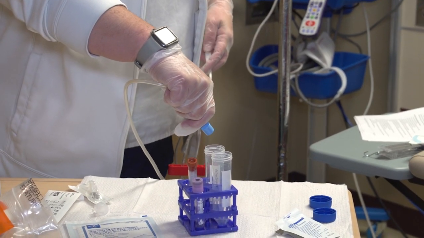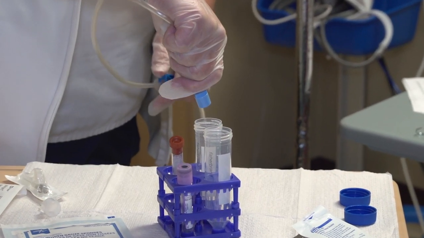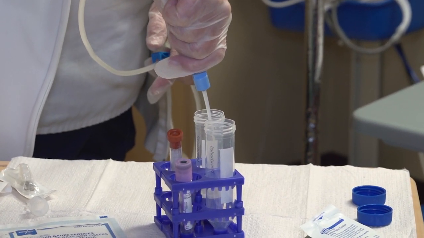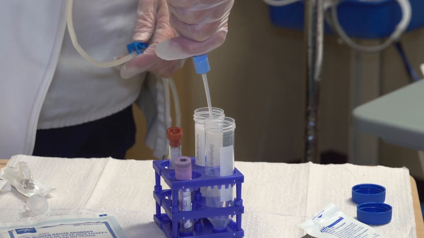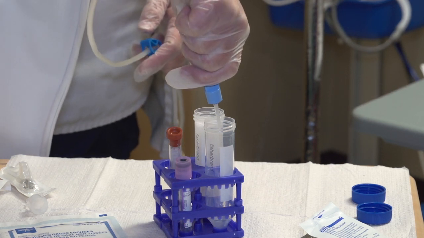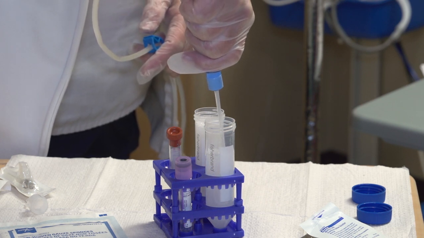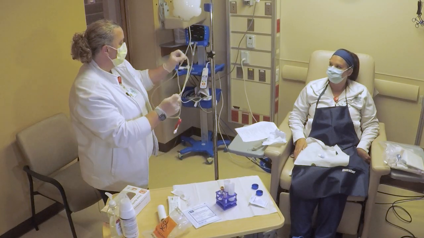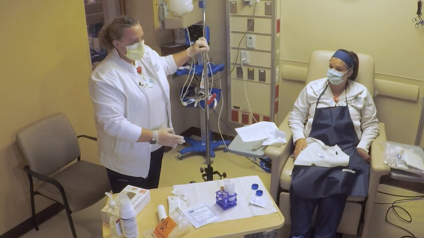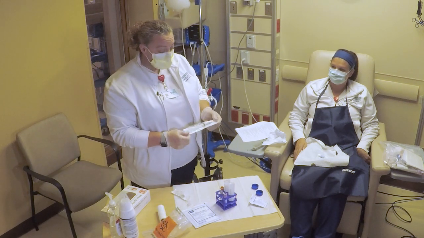You'll just open both lines and fill your Falcon tubes first. Fill them as close to the top as possible without touching the inside of the Falcon tube. Once they are both filled, you're done with this, so it doesn't matter if it gets contaminated.